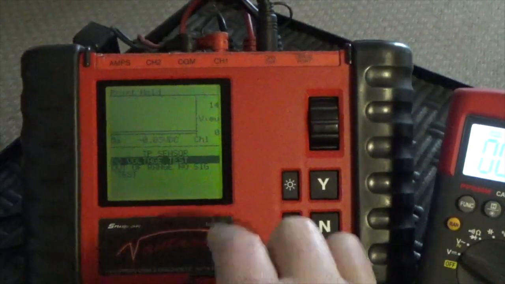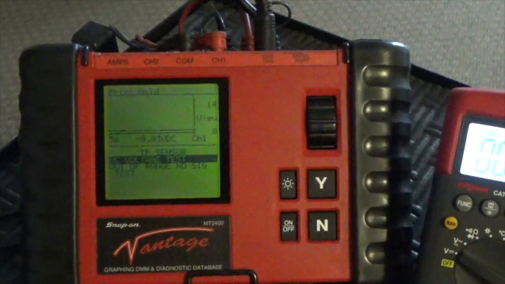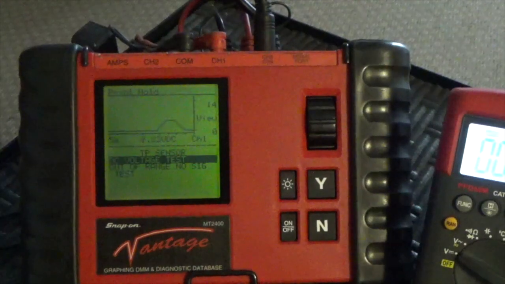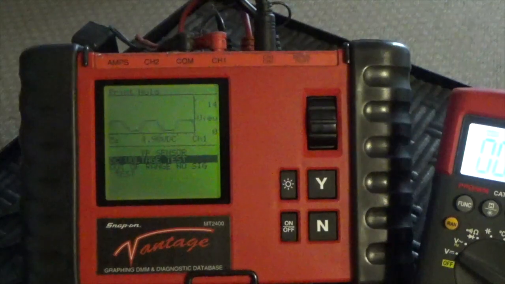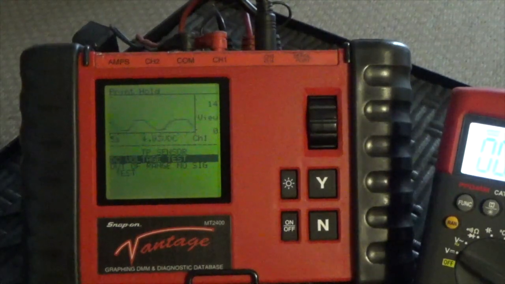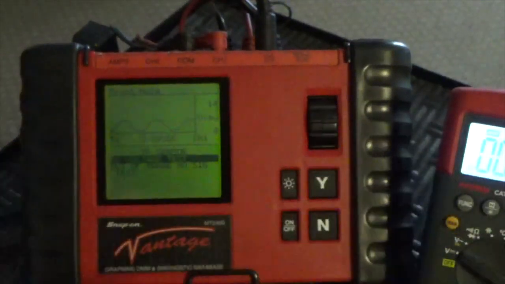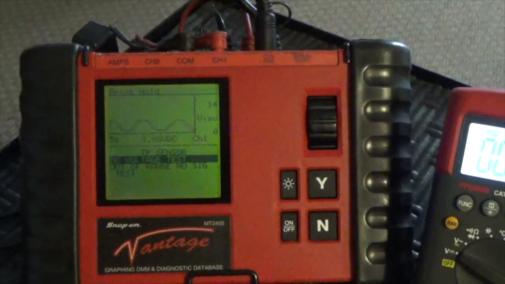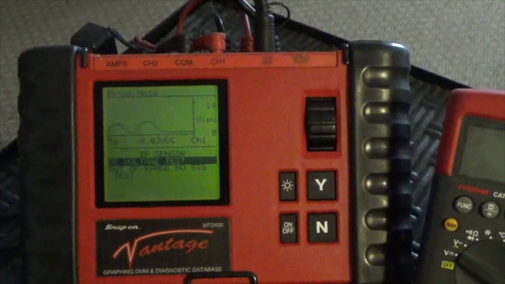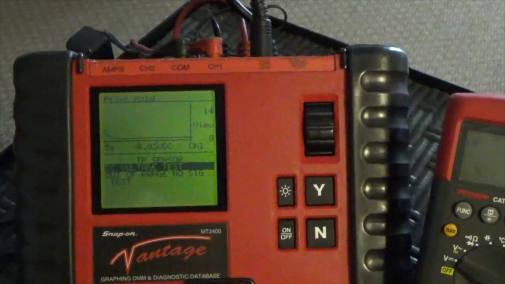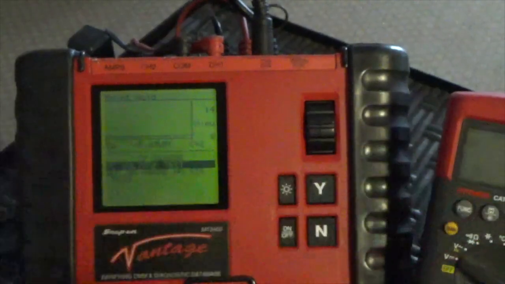So right now that's a TPS there, and I'm going up and down on it. I'm just moving the knob up and down, the same thing that I was doing with the Vantage Ultra. And then I'm going to apply the glitch now. You see this switch here? I'm going to put it in glitch.